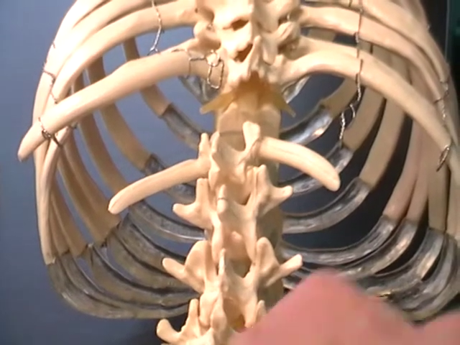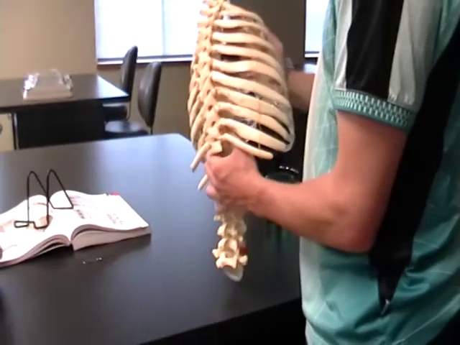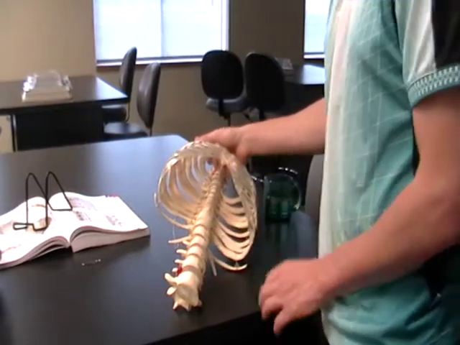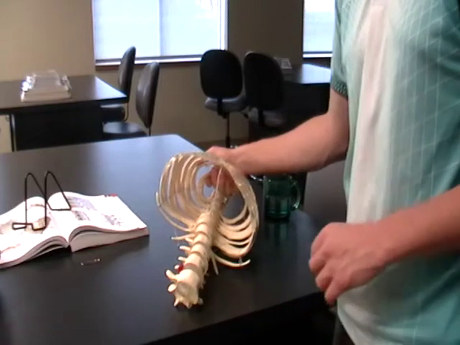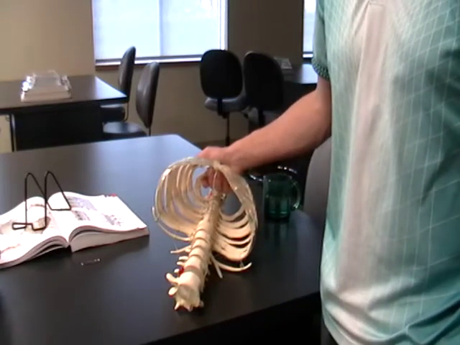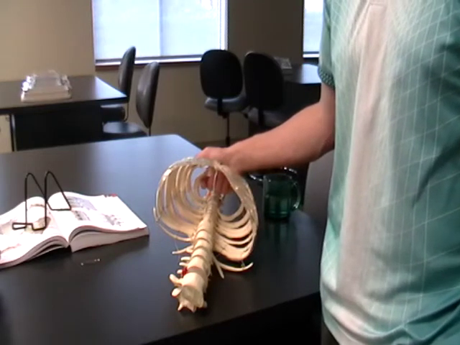Okay. Now, you have 7 cervical vertebrae, 12 thoracic vertebrae, 5 lumbar vertebrae, 5 sacral vertebrae, and 4 coccygeal vertebrae, for a total of 33. Okay, so you should know that there are 33 total vertebrae within your vertebral column.